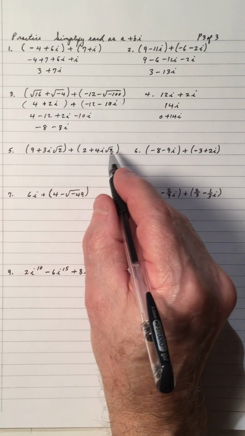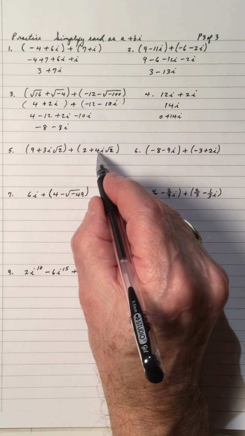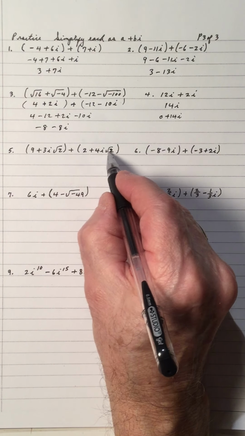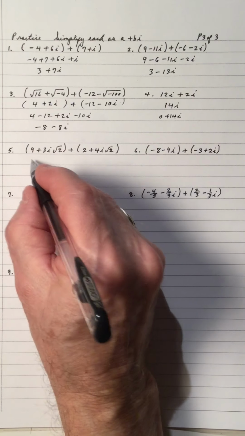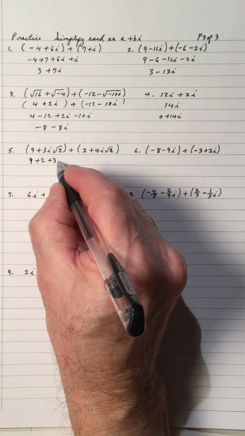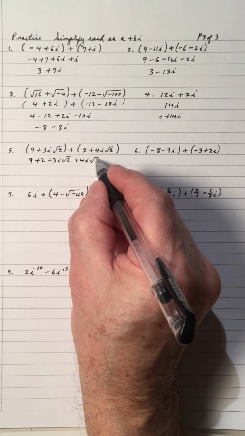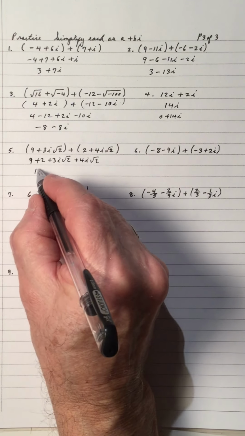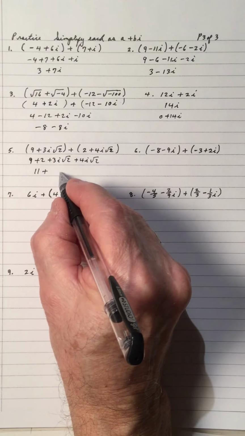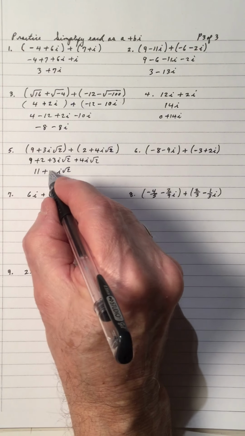And number 5, notice this is 3i root 2. This is 4i root 2. This one has an i root 2, so these are like terms. Because we're adding, we got a 9 plus 2, add on 3i root 2 and 4i root 2, and that's 11 plus, and notice these are like terms, so i root 2 is the like, and 3 plus 4 is 7.